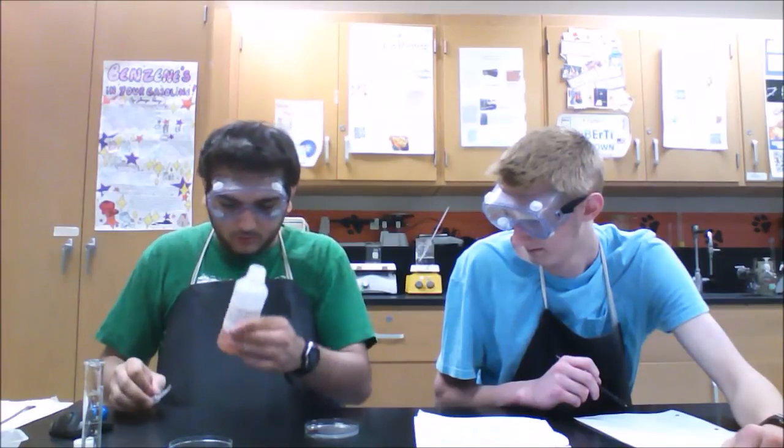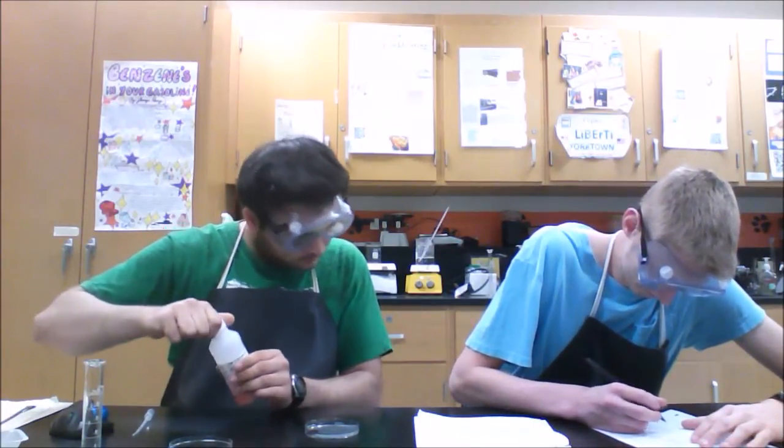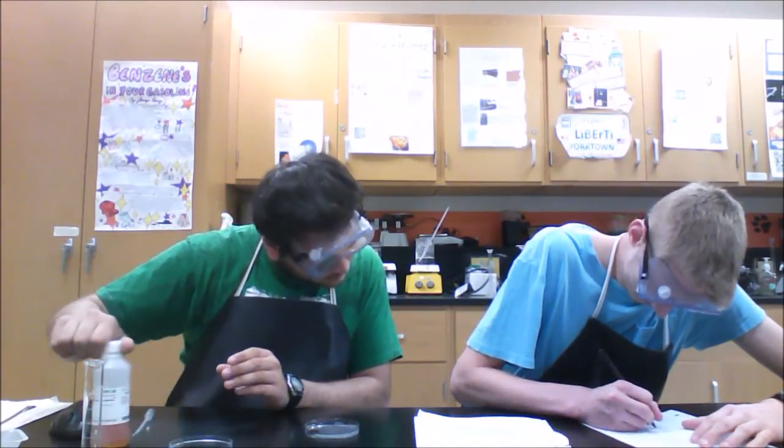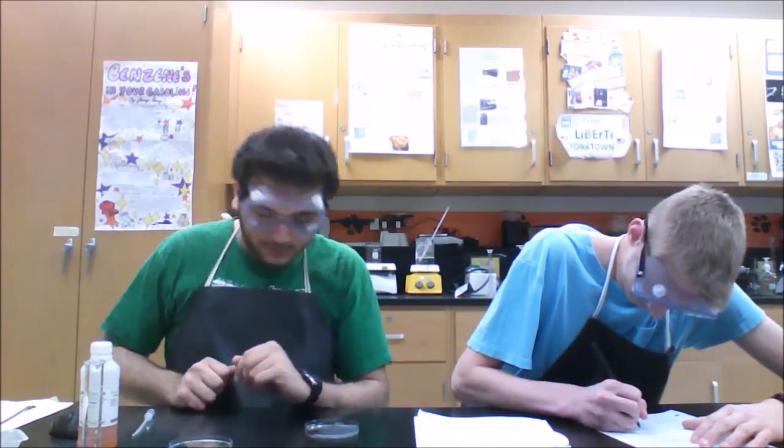So, like last time, it forms a dark red the moment it hits the clear solution. It goes from kind of reddish orange to a dark red. Don't stir, just record the color change.